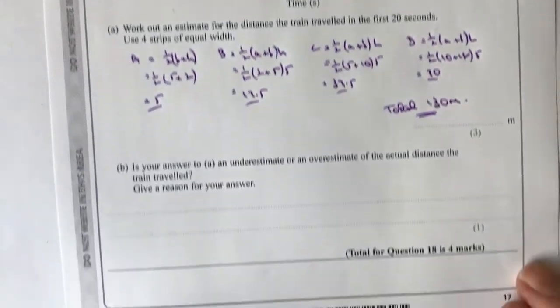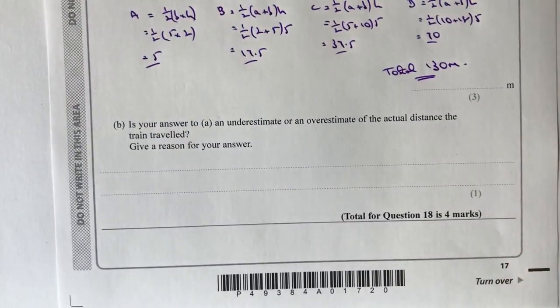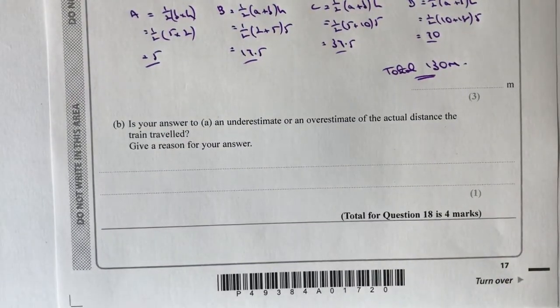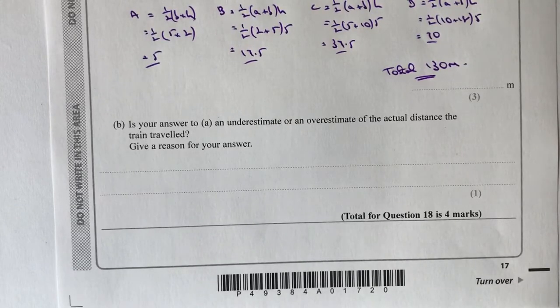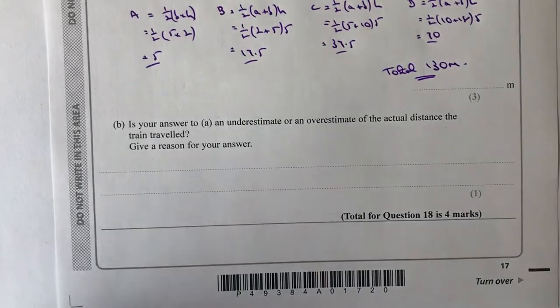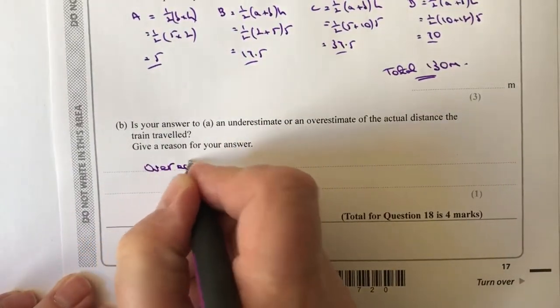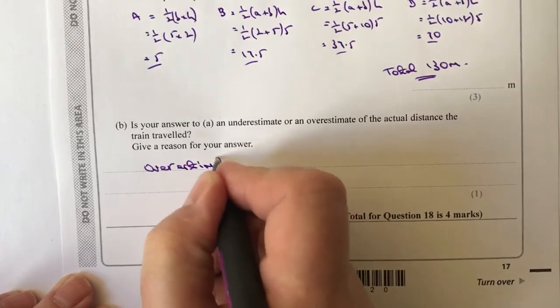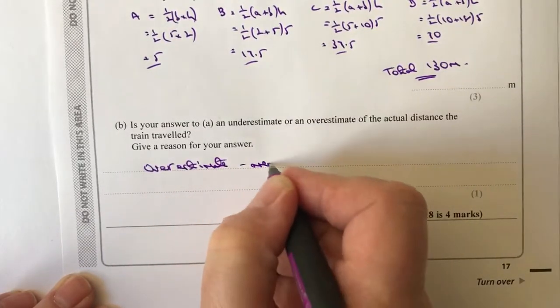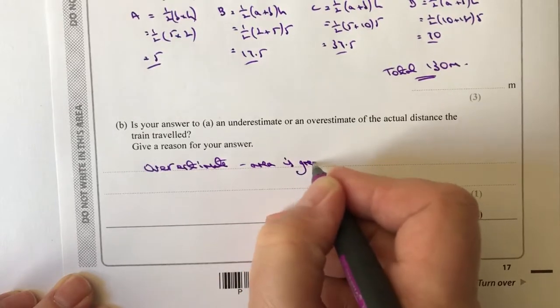And then part B of the question says, is your answer to part A an underestimate or an overestimate of the actual distance? Well it's actually an overestimate, because what I've done, and I'll draw you a quick diagram, is that the area is greater than the curve.